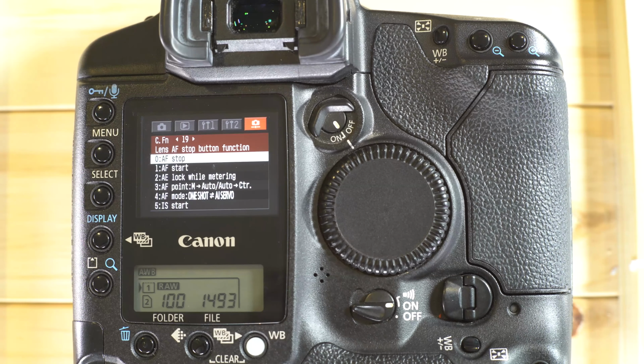3 switches the AF point from the manually selected one to automatic autofocus point selection. 4 switches between AI servo and one-shot autofocus functions. 5 starts image stabilization. 100% personal preference on this and whether or not you even have a lens with that button. Custom function 20, AI servo tracking sensitivity.